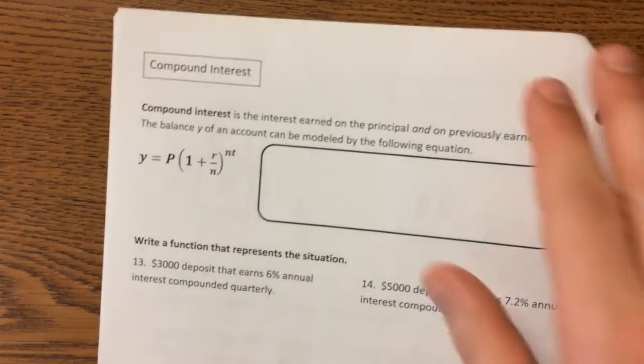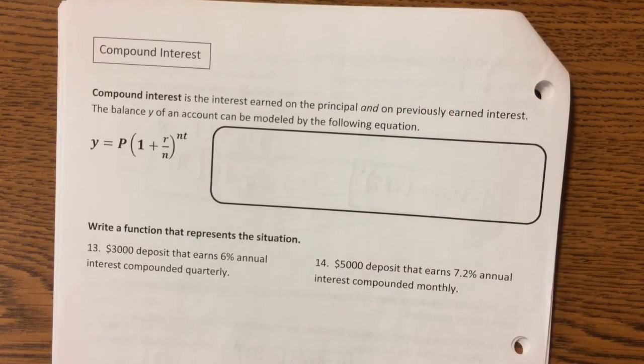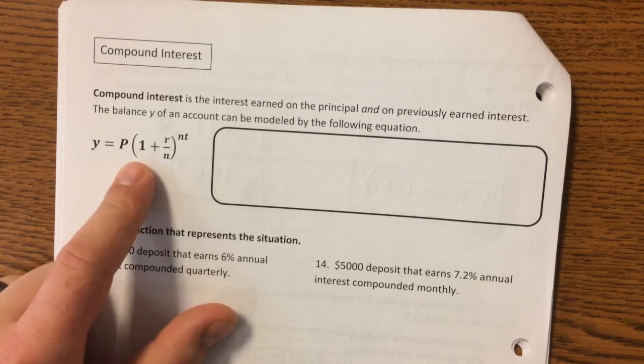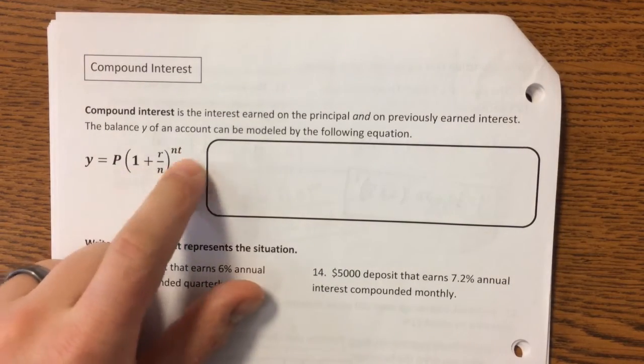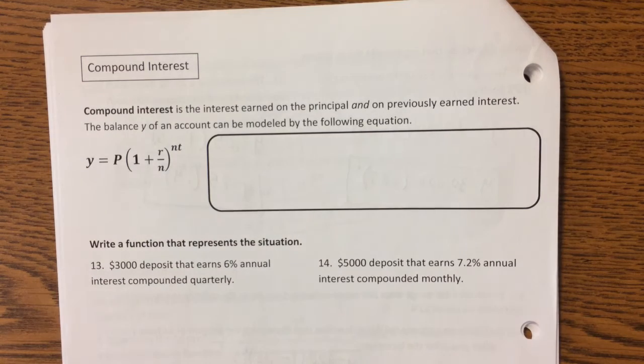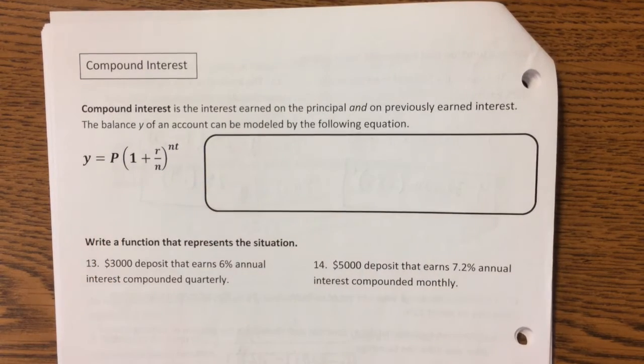One last thing, we're going to talk about compound interest. So this is just going to be a slightly more complicated version of what we did. Okay? So first things first, you will not have to memorize this equation. So don't spend your time trying to memorize this equation. If you're going to memorize anything, memorize what all the variables mean. Know what P stands for, R, N, T.